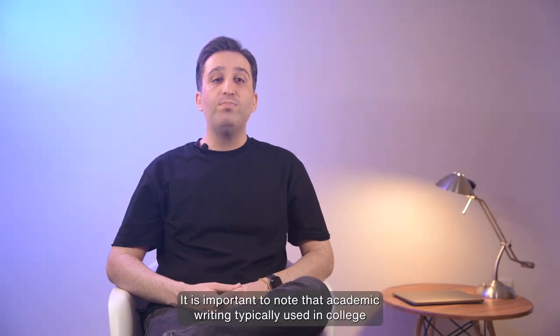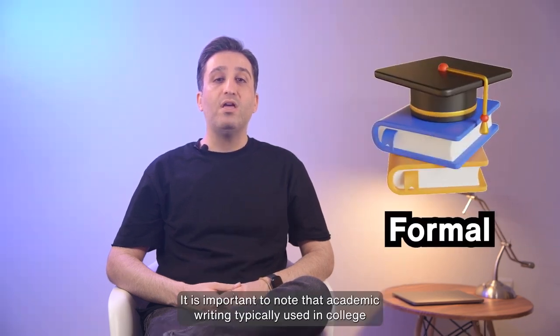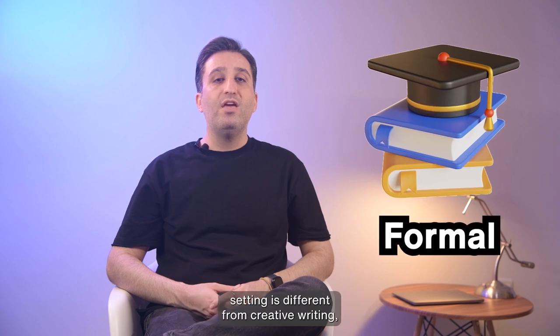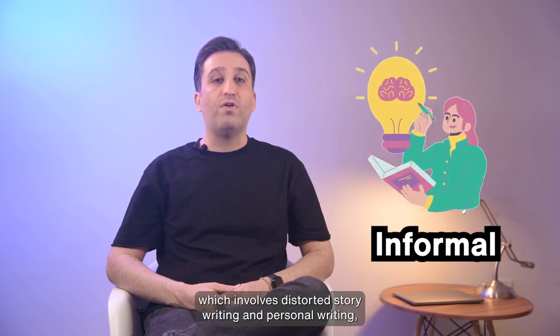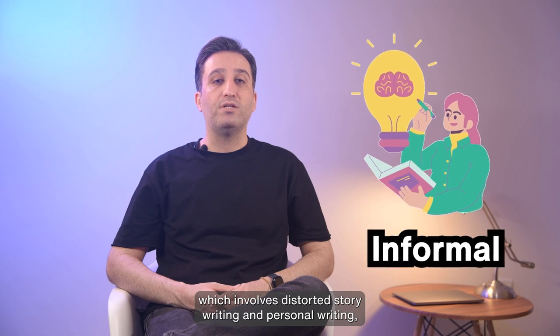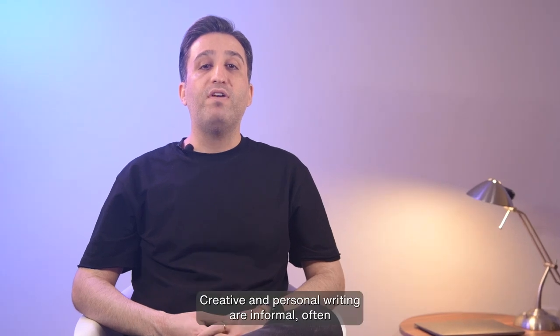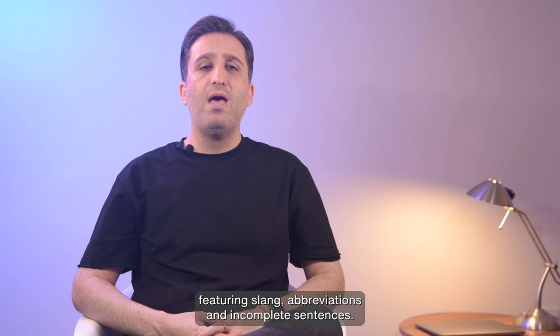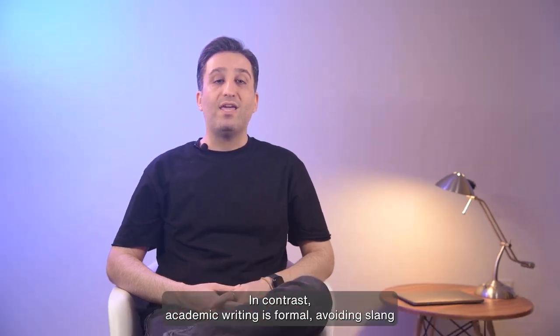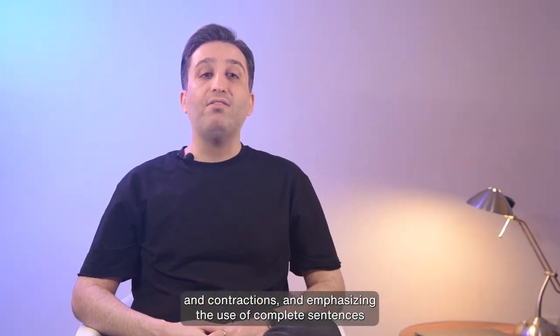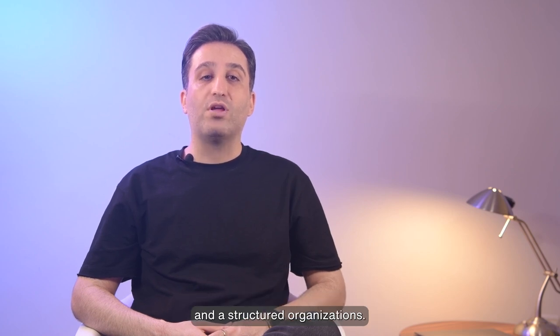To begin with, it is important to note that academic writing, typically used in college settings, is different from creative writing, which involves story writing and personal writing, such as letters or emails to friends and family. Creative and personal writing are informal, often featuring slang, abbreviations, and incomplete sentences. In contrast, academic writing is formal, avoiding slang and contractions, and emphasizing the use of complete sentences and structured organization.